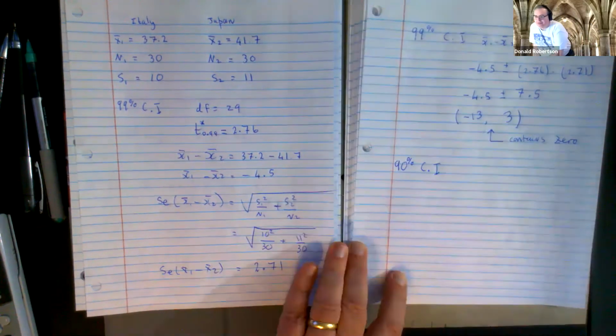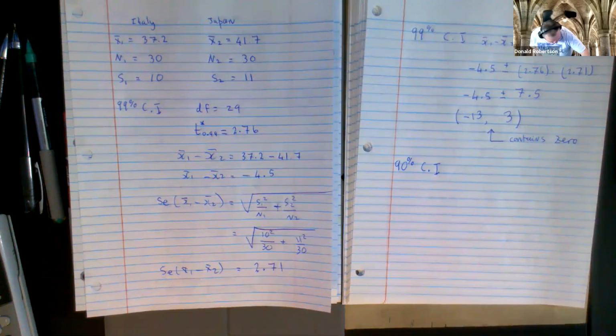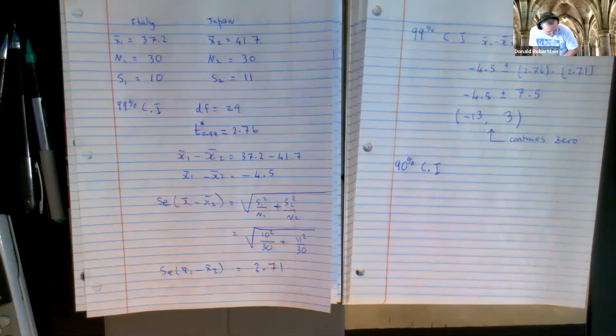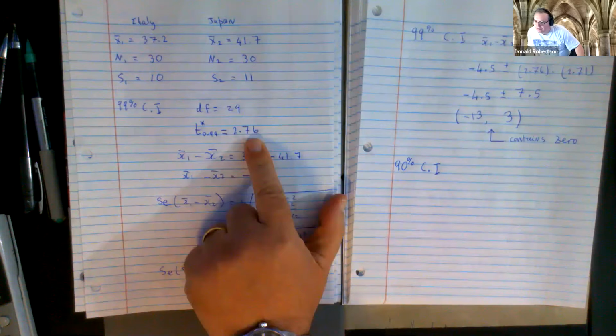Now, I'm going to make one change. I'm going to do a 90% confidence interval on the exact same data. There's only one number in this entire process that's going to change, and isn't that the magic t-score?